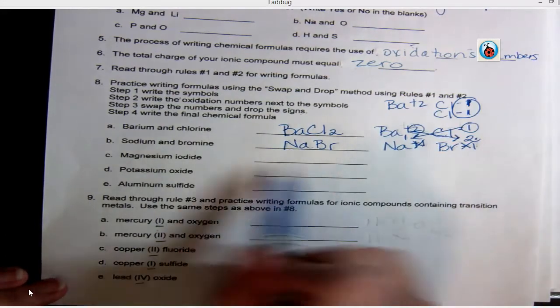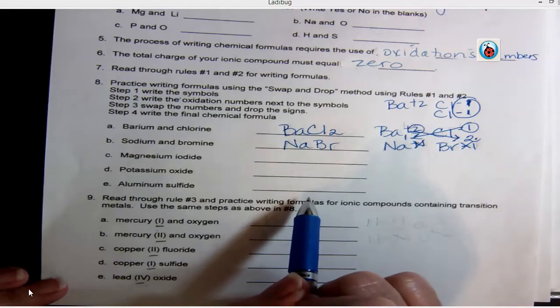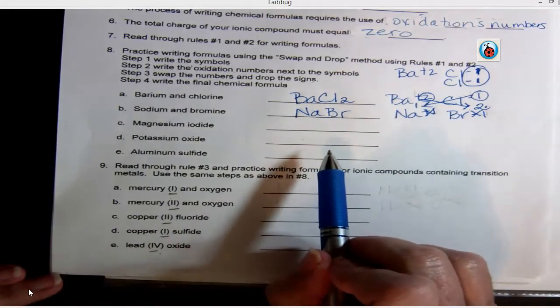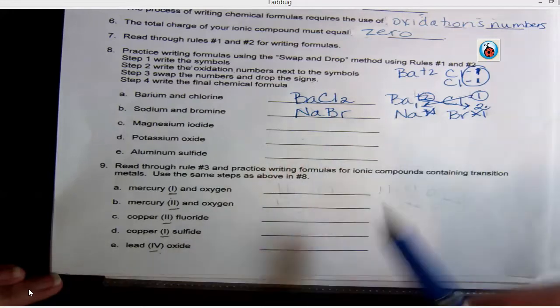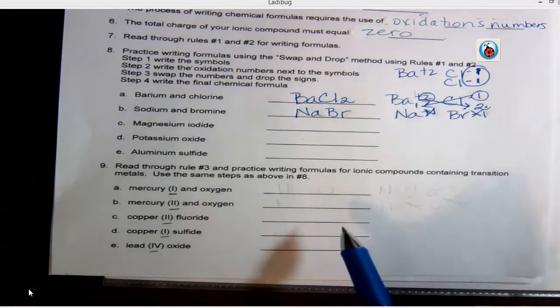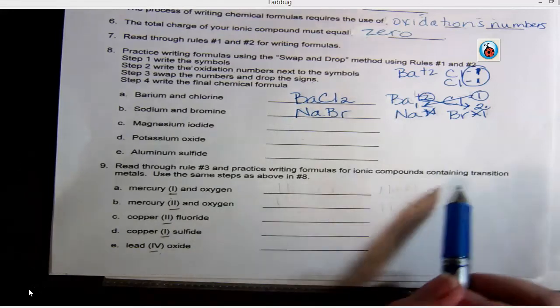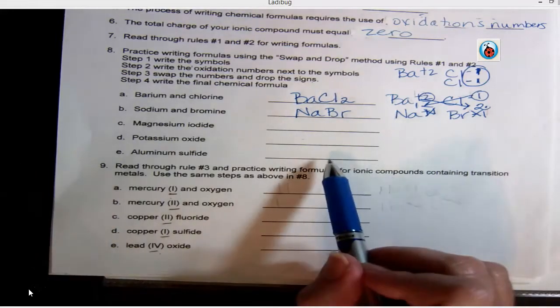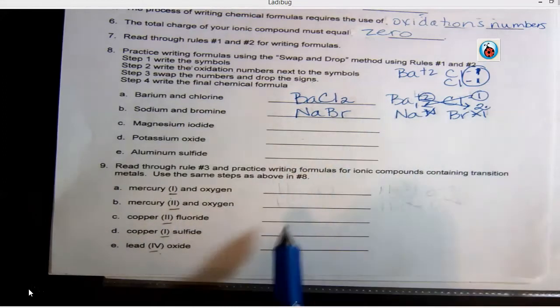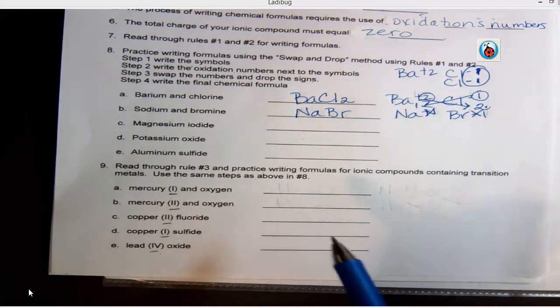Okay, so I want to see if you can do these. So try these right here. Turn off the video. See if you can try these. If you want me to come check them for you, I will. And then we will start the video right here doing these ionic compounds with transition metals. So stop the video, practice. And I'm going to move on here, though, to these.